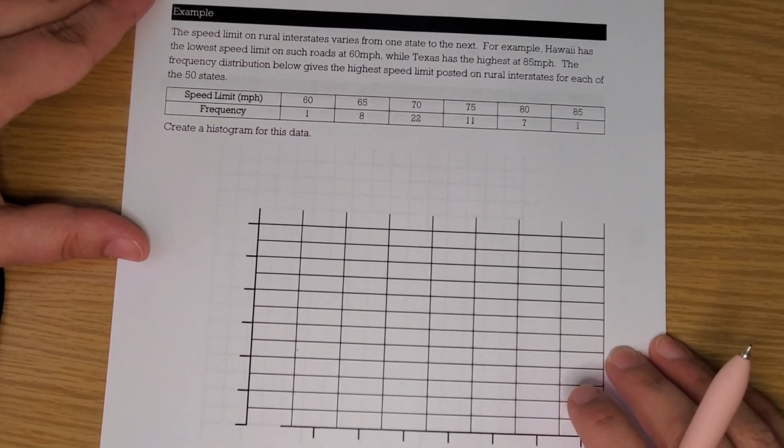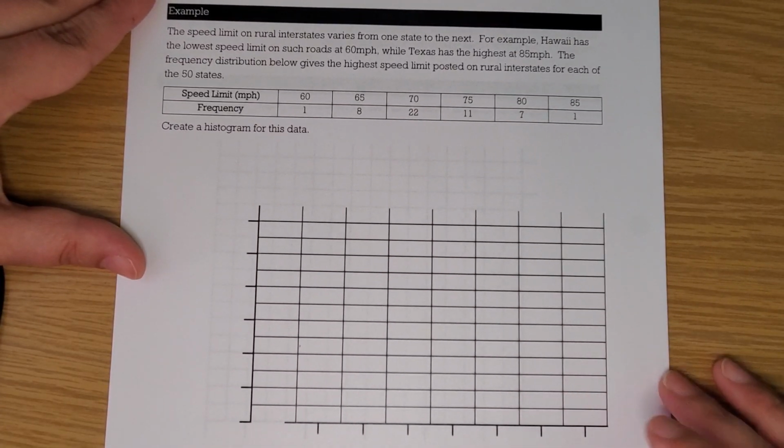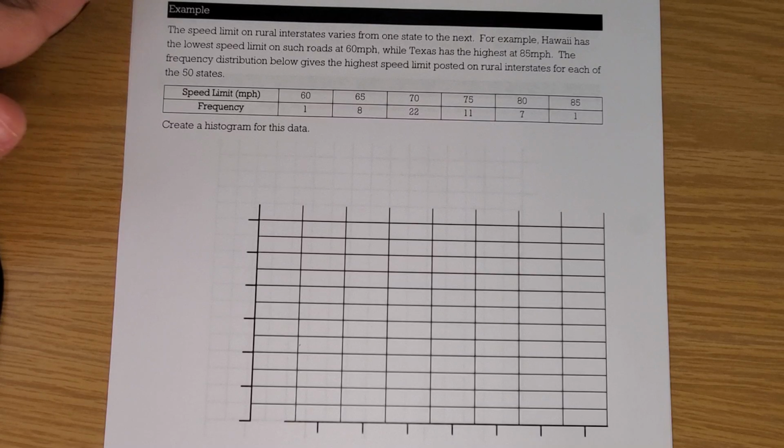So let's look at an example of creating such a graph. This example says the speed limit on rural interstates varies from one state to the next. For example, Hawaii has the lowest speed limit on such roads at 60 miles per hour, while Texas has the highest at 85 miles per hour. The frequency distribution below gives the highest speed limit posted on rural interstates for each of the 50 states.